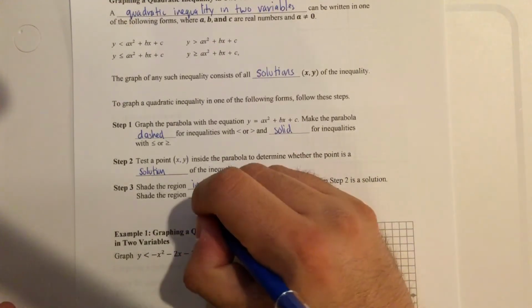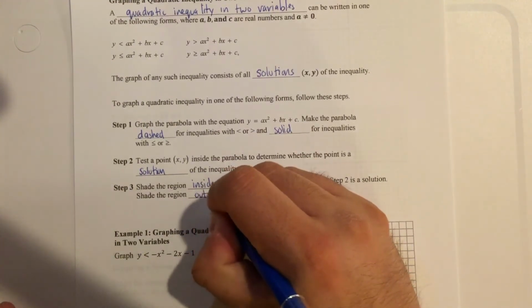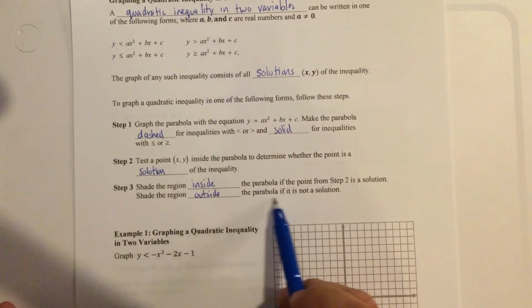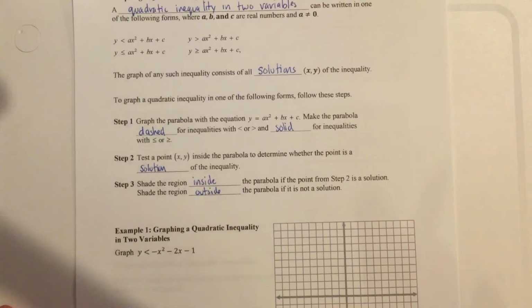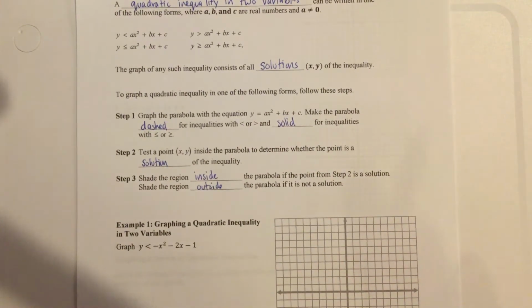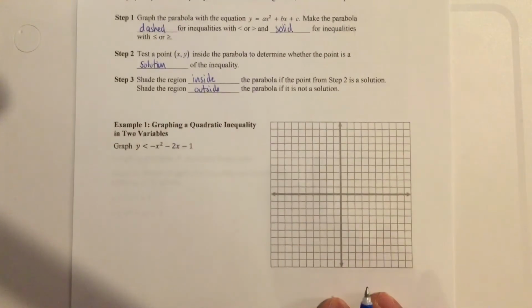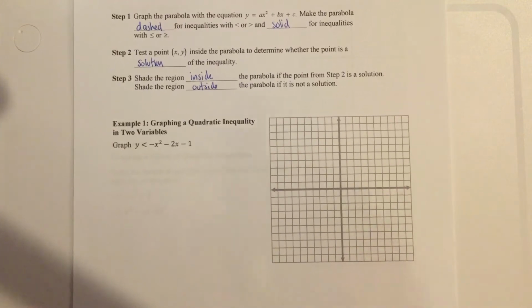Shade the region outside the parabola if it is not a solution. So that point you test, either it's going to be a solution, you shade inside. If it's not, you shade on the outside of the parabola.